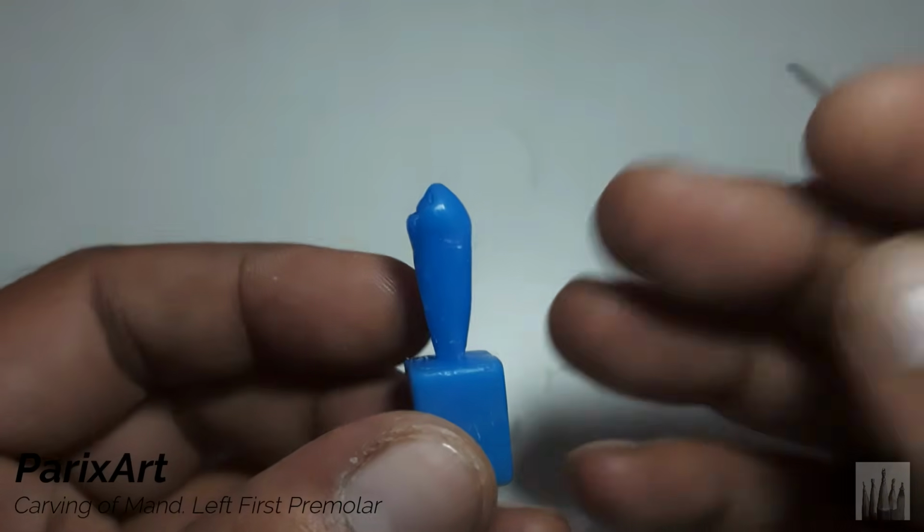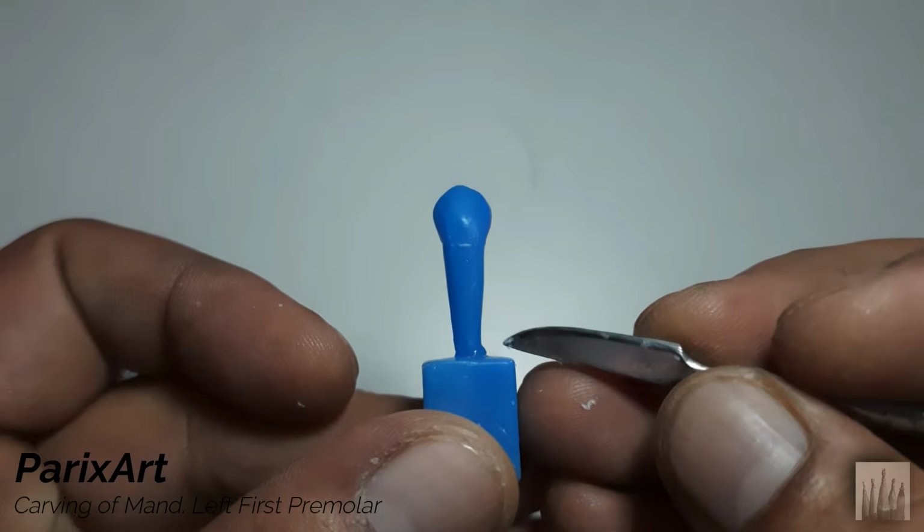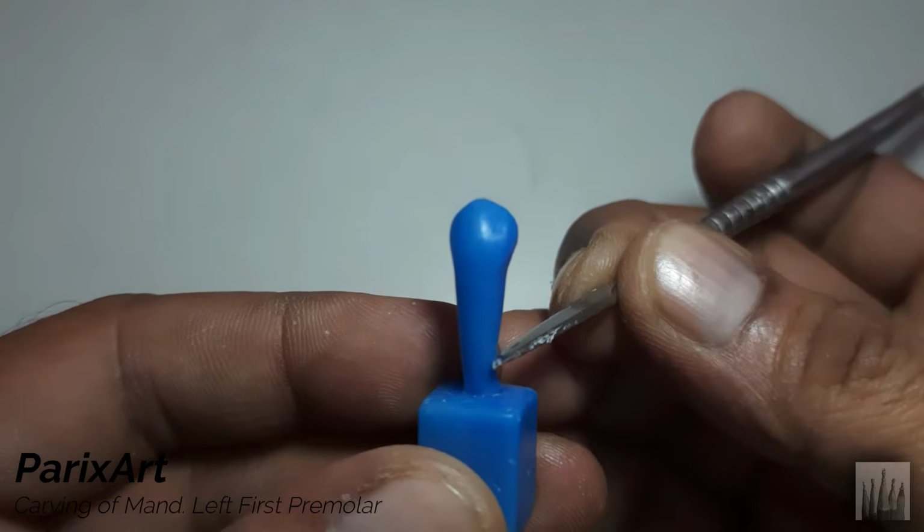A little more. Okay, now we carve a little more for the distal tilt, especially on the distal side. Carve slightly above the apex.